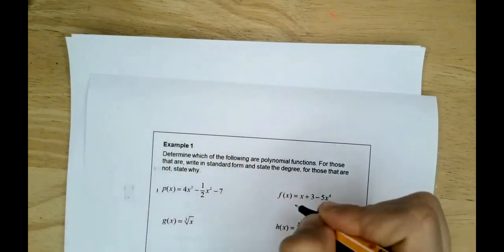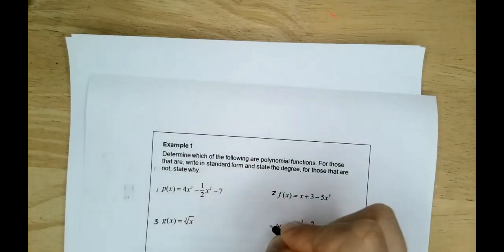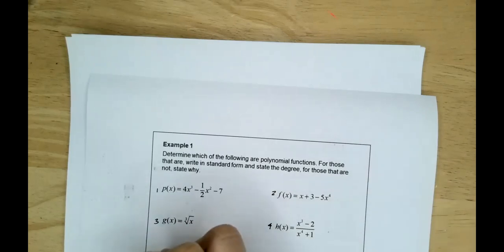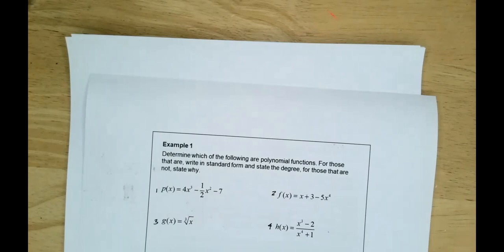I'll call this one 1, 2, 3, 4, 5. I guess I could just name them, right? P of x. Anyway, so for number 1, we have 4x cubed minus 1/2 x squared minus 7.